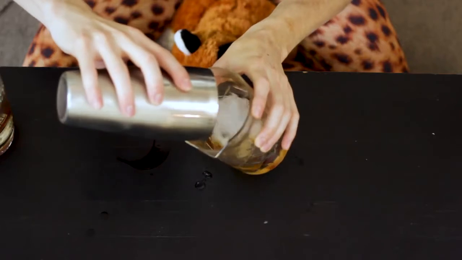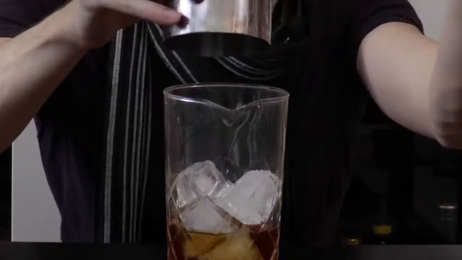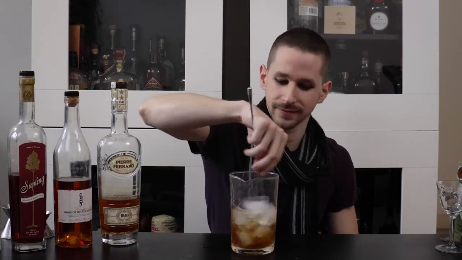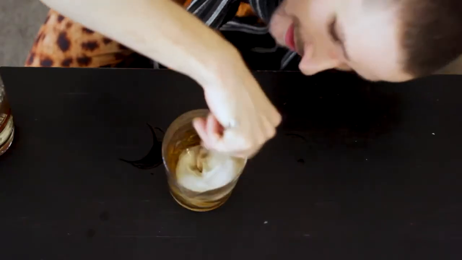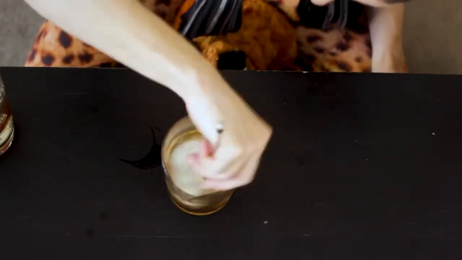Oh, it splashed. Every single time. And we're gonna get our mixing spoon and we're gonna give it a mix. We're gonna mix it for about 25 seconds. Wow, look at the above mixing. I don't even know if it's in frame.